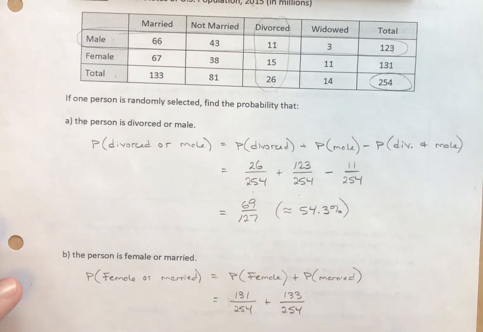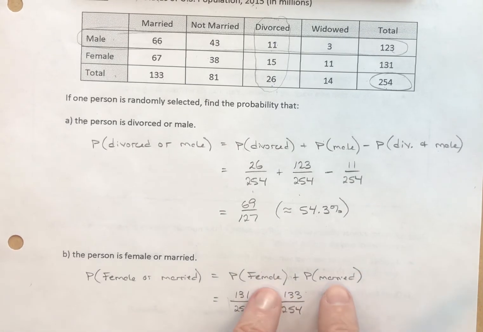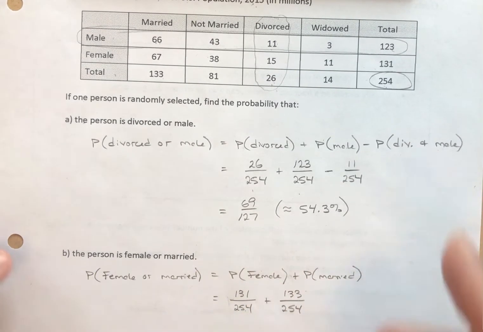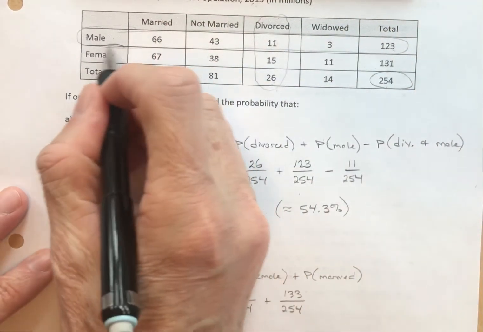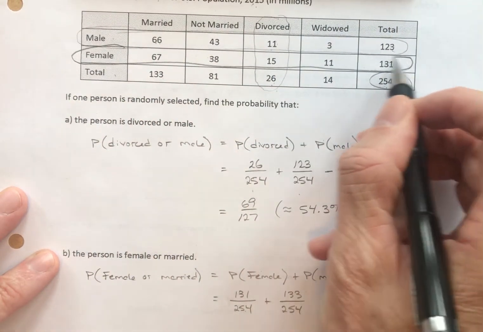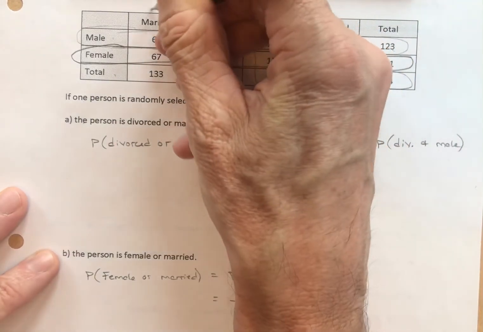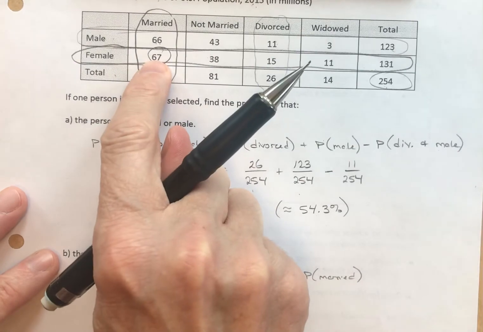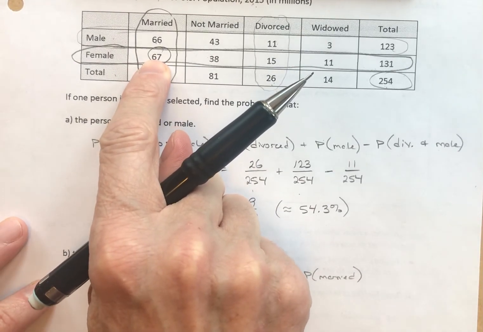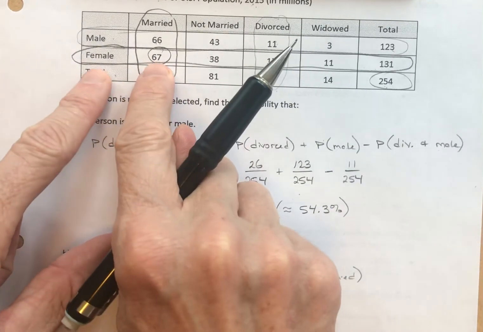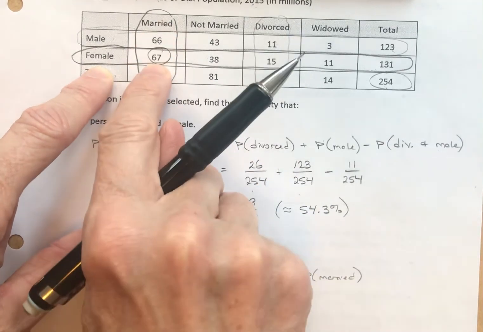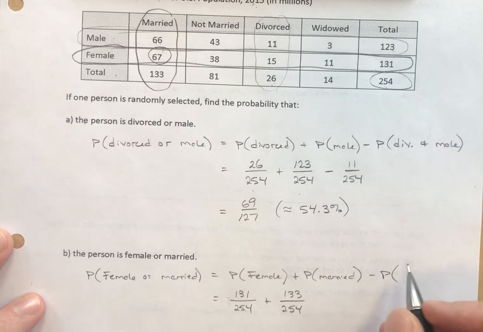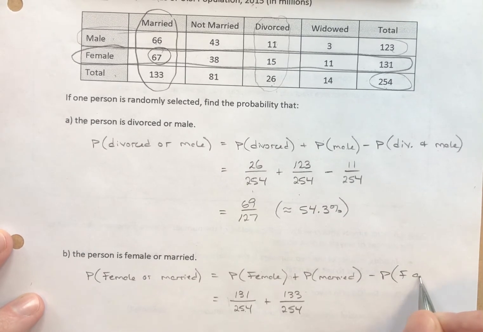Now let's check for overlap. Is there anyone who is both female and married? Because I double counted those people. So here's my females. And here's my married. And you can see right there, I double counted 67 million, because there are 67 million women who are also married. So I need to subtract out the double counting, the female and married.